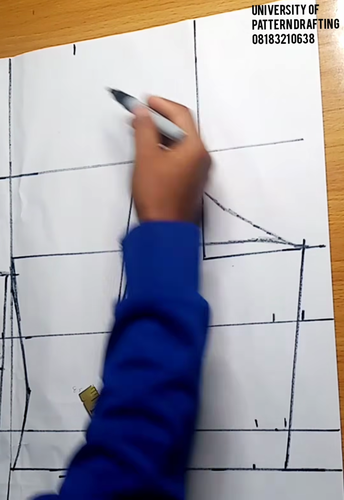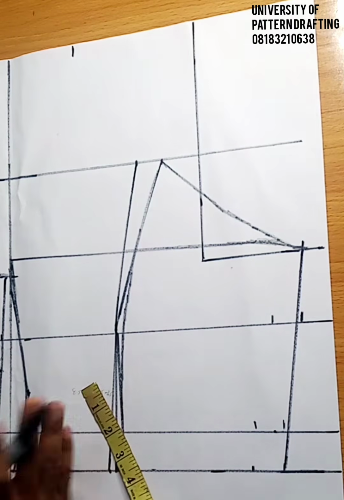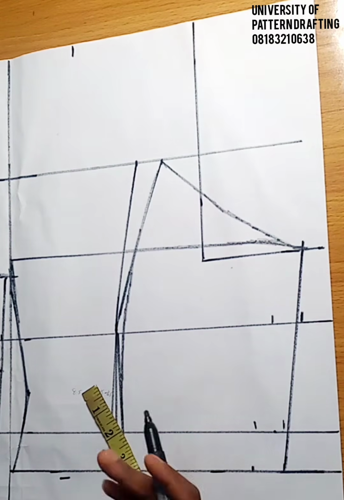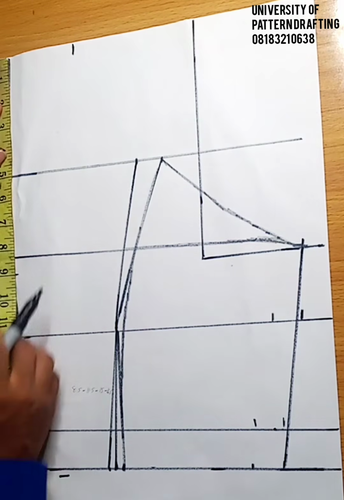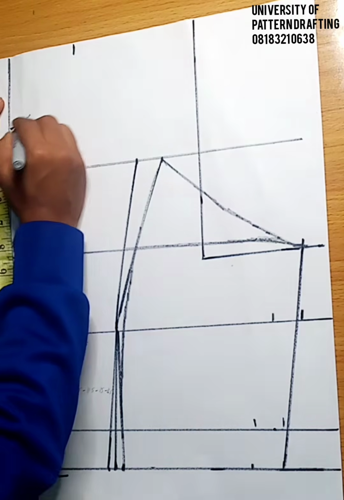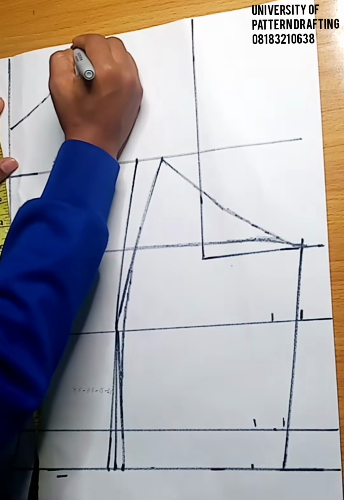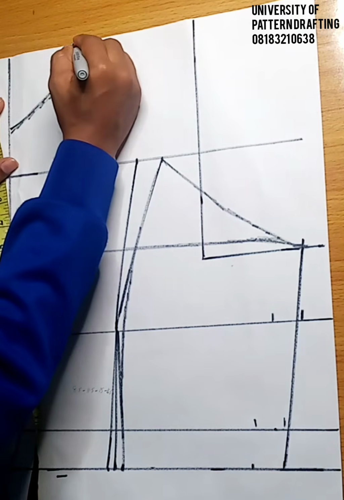Do you understand? I can just connect that back to the center back. But in this case, I'm deciding to use about 4 inches. So at the back is 3 by 4 inches. So 3 inches the width and then 4 inches the depth.